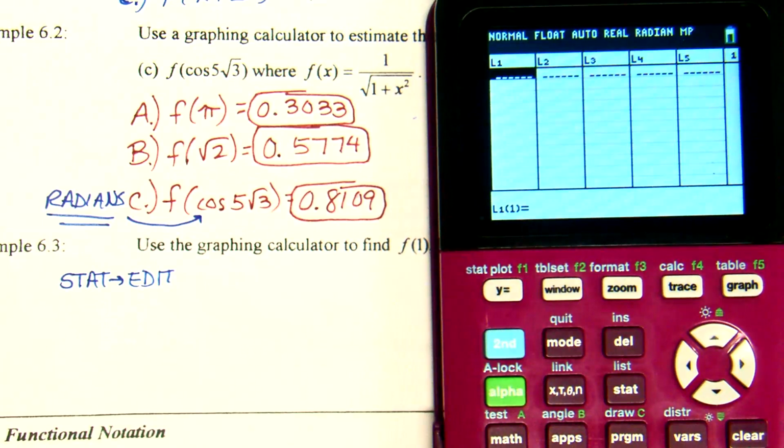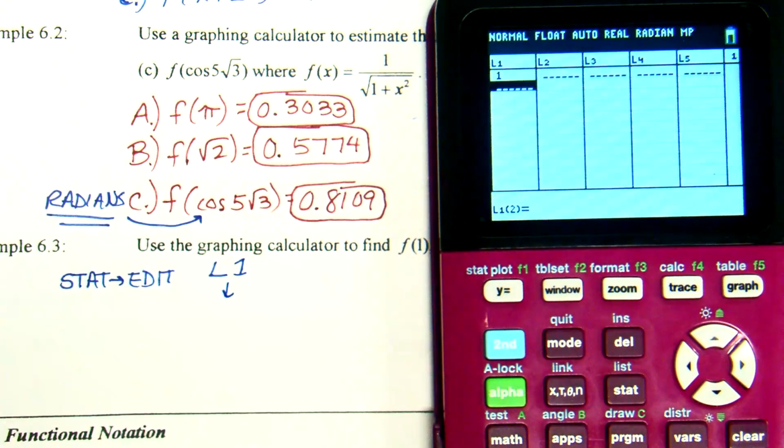Okay, so L1 is my inputs. What are my inputs? 1 through 10. So in L1, arrow down. 1, 2, 3, 4, 5, 6, 7, 8, 9, 10.